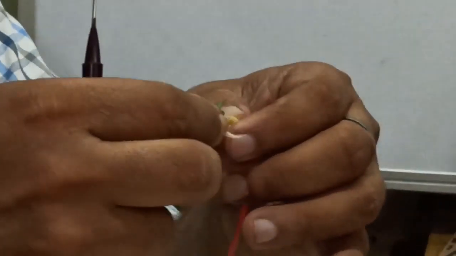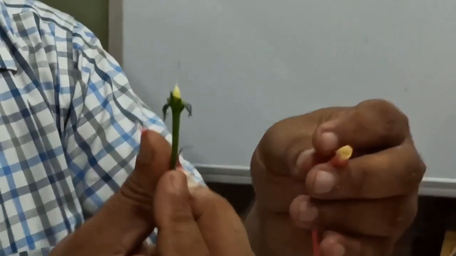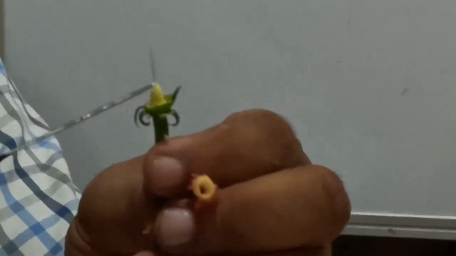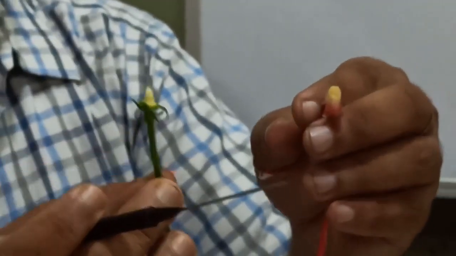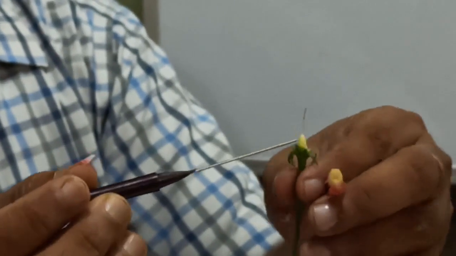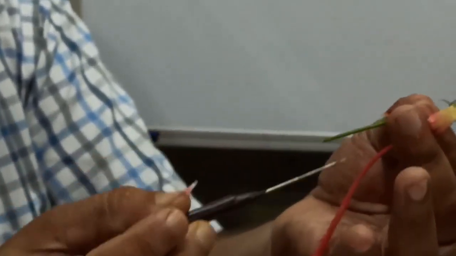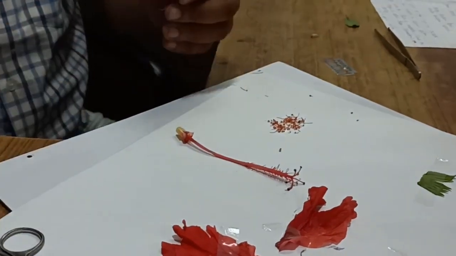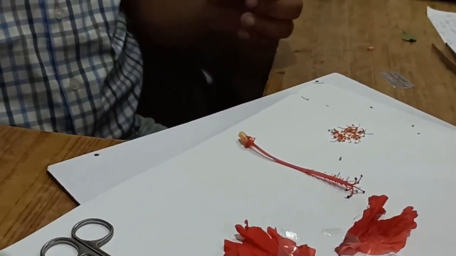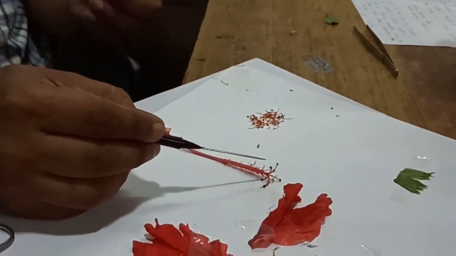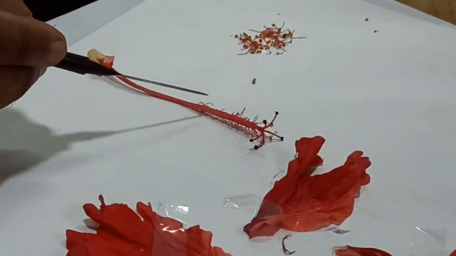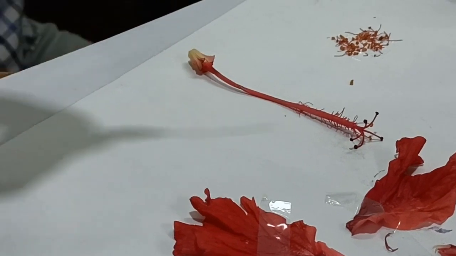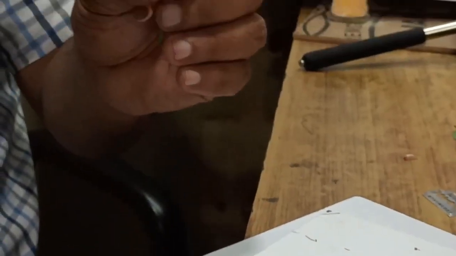Can you see this? What you are seeing, this is the ovary part. I just pulled and it has come out. Actually this ovary is directly connected with this part. So these three parts together come under gynoecium. Once again, this topmost part is stigma. This cylindrical part is style, and the down part is the ovary.